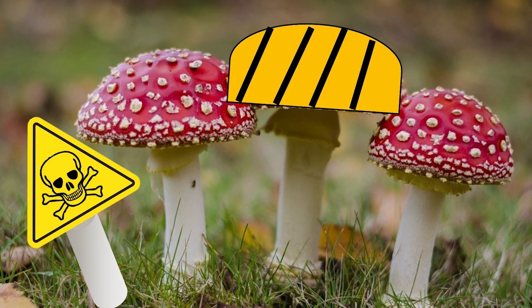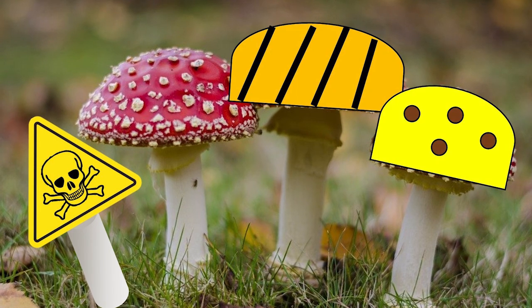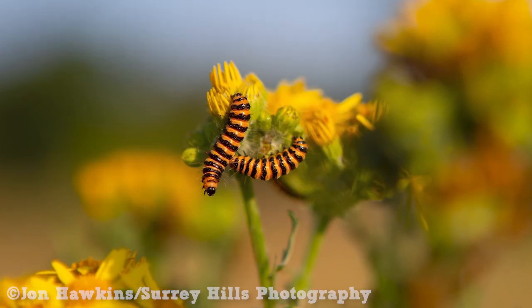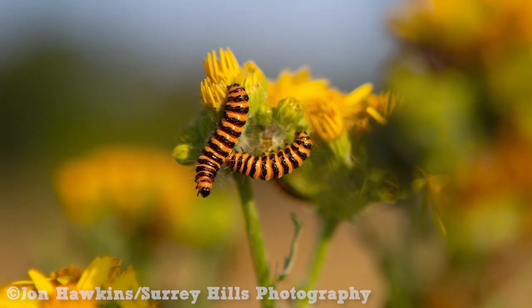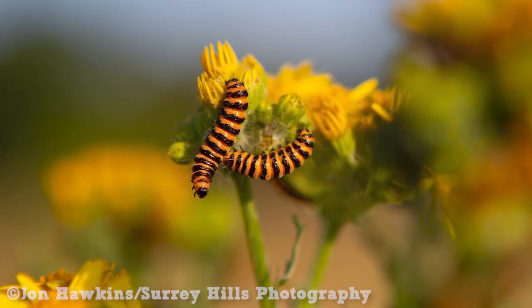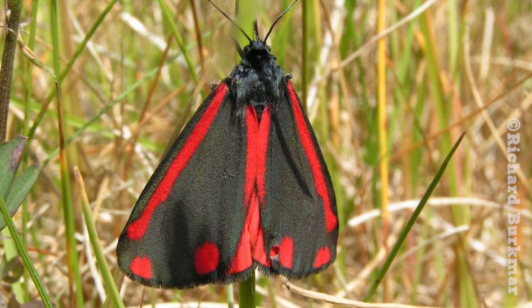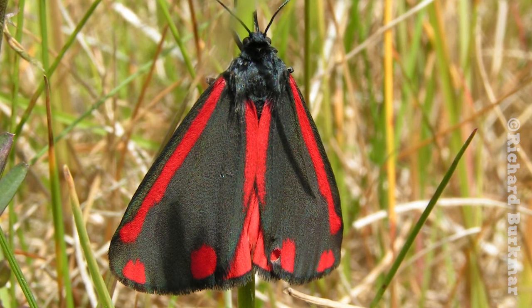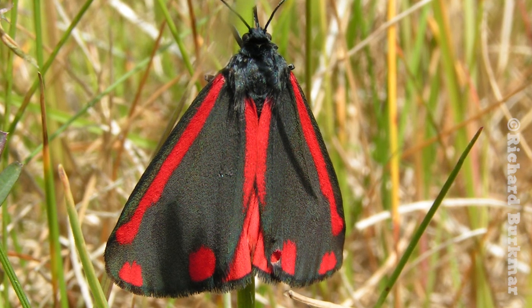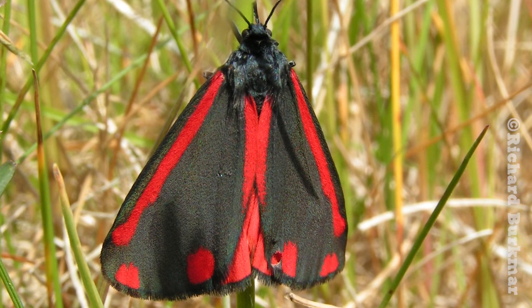Animals, plants, and these fungi may have warning patterns of bold colours such as yellow, orange, or red, or white combined with contrasting dark colours like brown or black. The caterpillar of the cinnabar moth is black and yellow. It eats ragwort, which makes them toxic. Even after pupating and turning into the moth, they retain their toxin, so advertise it with their black and red markings. Predators quickly learn to avoid creatures with similar markings and colours.